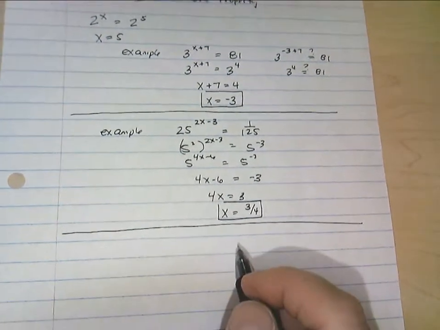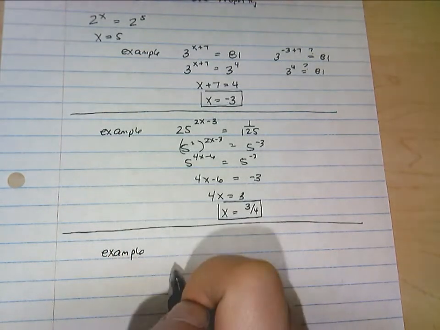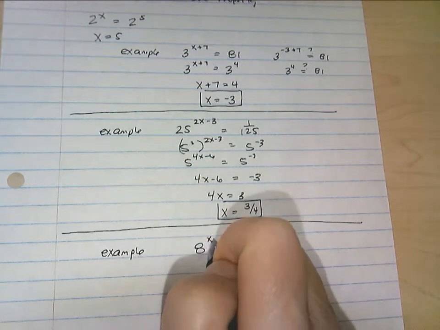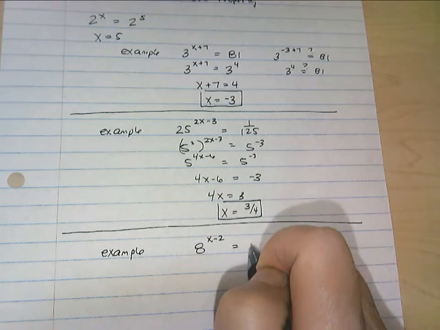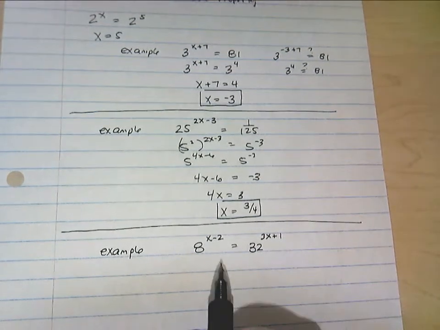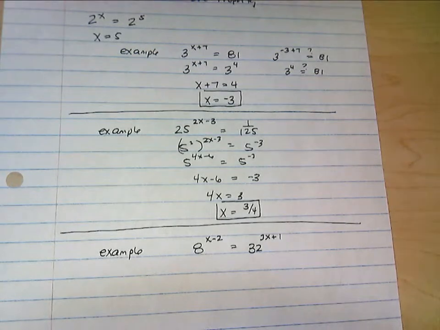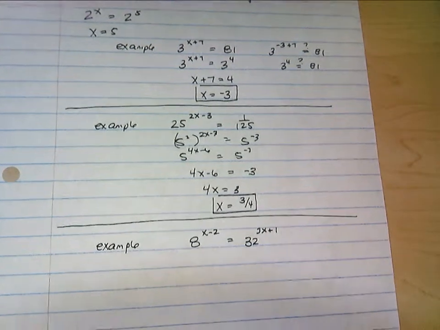One more example for exponential equations. If I had 8 to the x minus 2 is equal to 32 to the 3x plus 1 power, I need to make the 8 and the 32 the same thing. And I have to do it using exponents. I'm going to take the 8 and change it to 2 to the 3rd power.